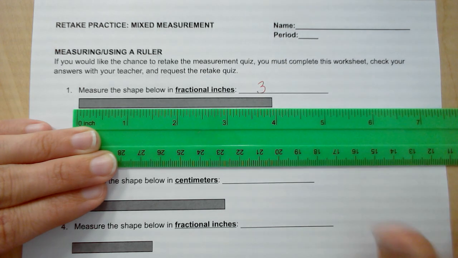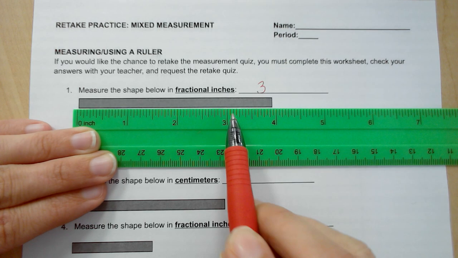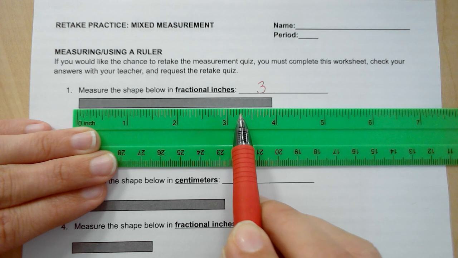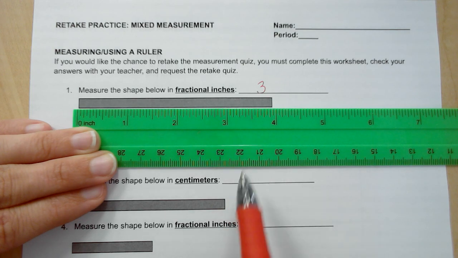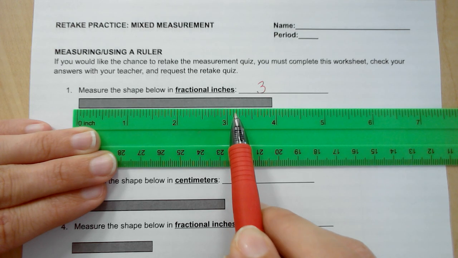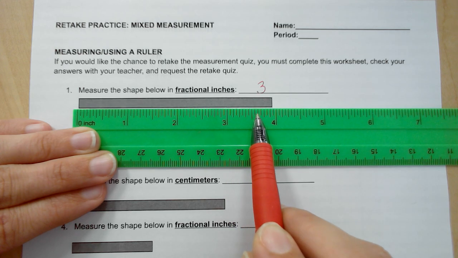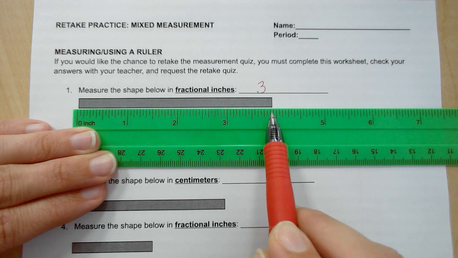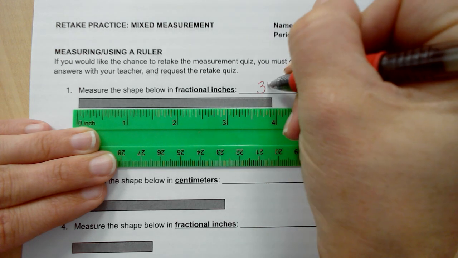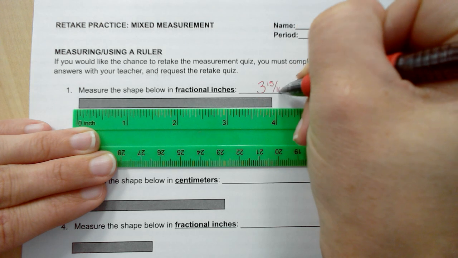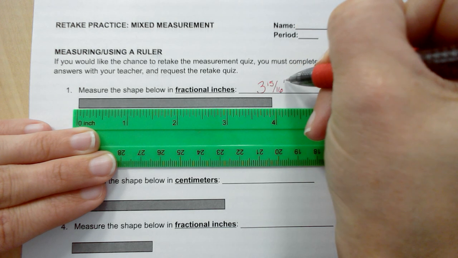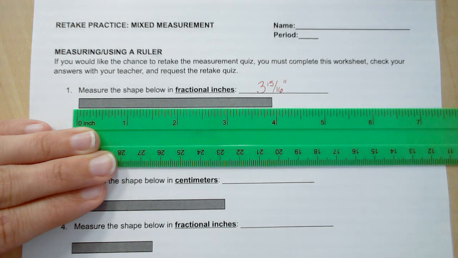And now I want a fraction. And if you remember, each one of these lines is 1/16 of an inch. So if I count all of these over, I have 1, 2, 3, 4, 5, 6, 7, 8, 9, 10, 11, 12, 13, 14, 15, and so then I would say this is 15/16, and then I'm going to put my unit of inches.